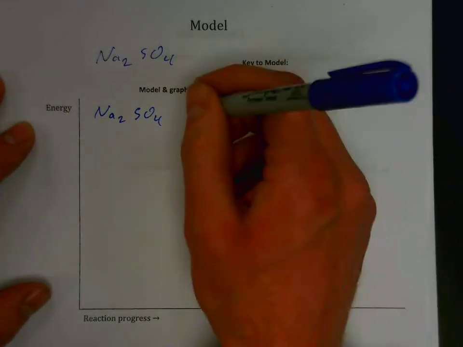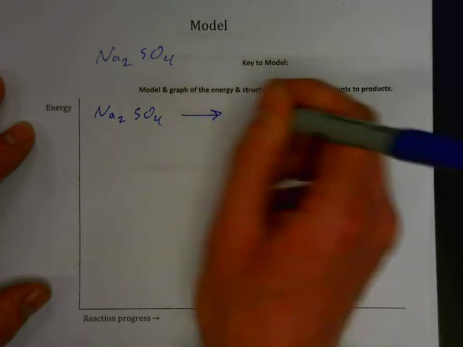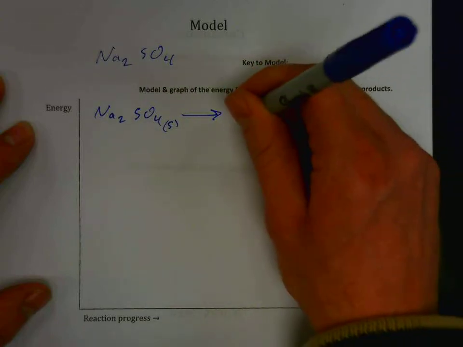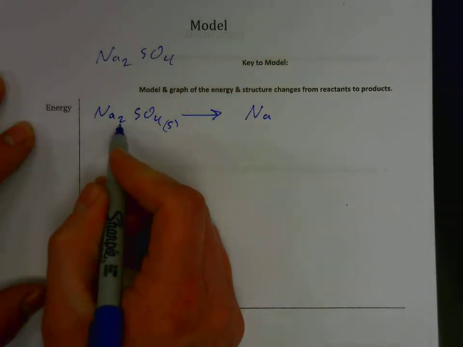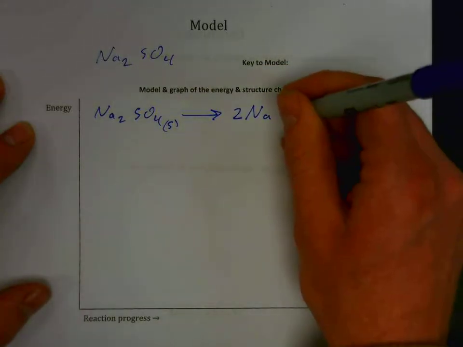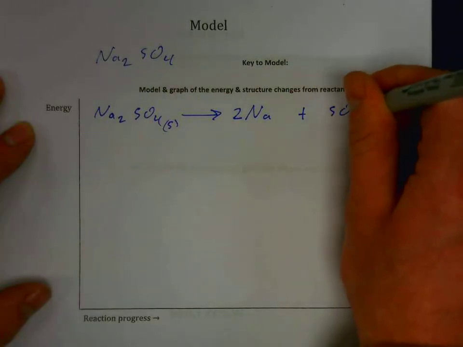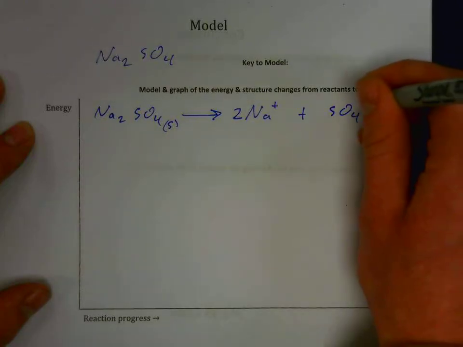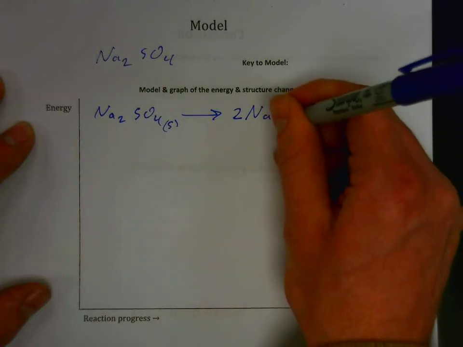And so the sodium sulfate dissociates, and it's solid before it dissociates, into sodium. Now, how many sodiums are there? Well, there's two. So we put a 2 there, plus sulfate. Now the sodium forms a 1+ charge, the sulfate forms a 2- charge, and these are both aqueous.